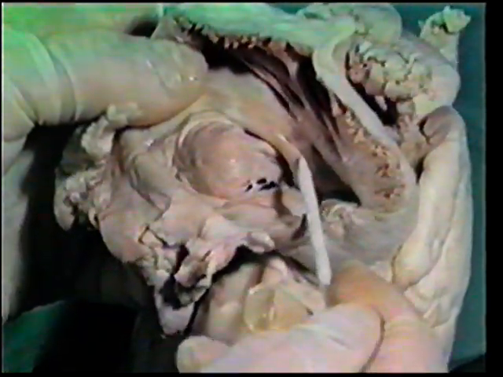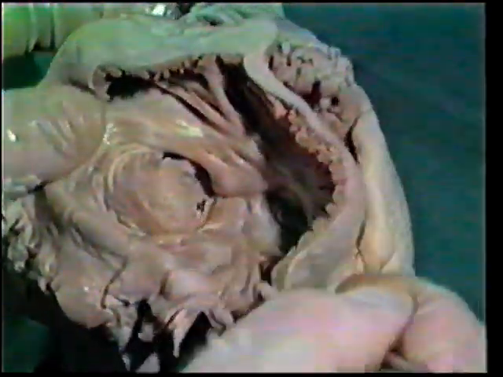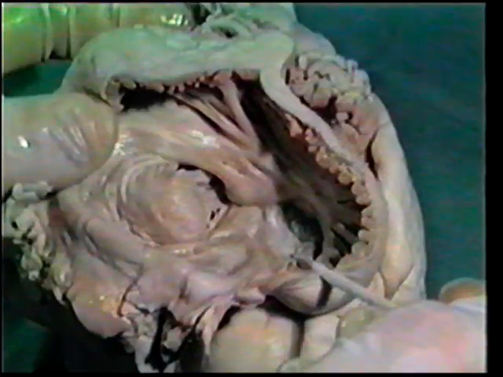But if we return to the right atrium, what I want to emphasize is that these are the only true atrial septal defects. Because you see that the margins of the atrial septum, by and large, are delimited by the rims of the oval fossa. Beneath the oval fossa, we have the atrioventricular septum.